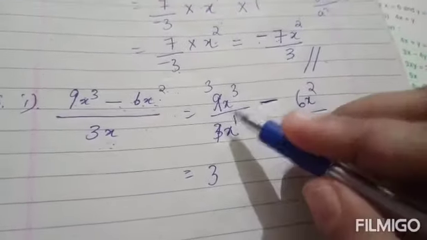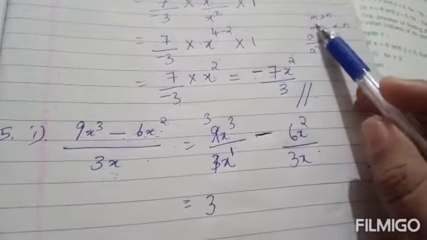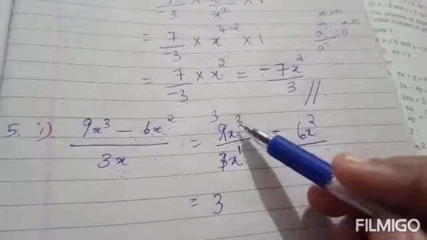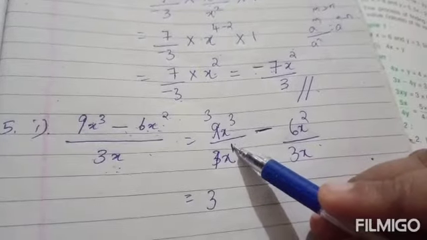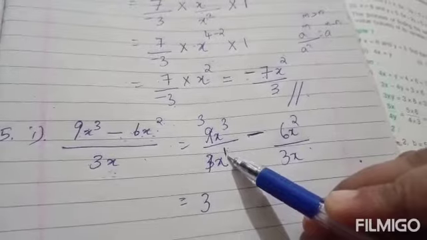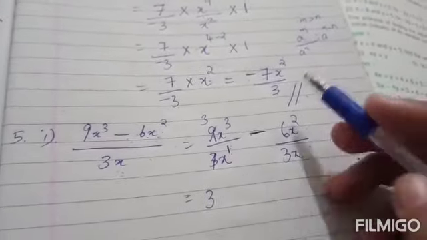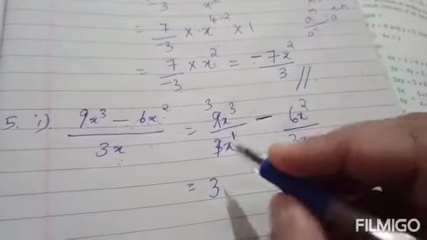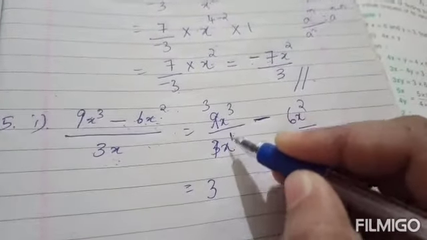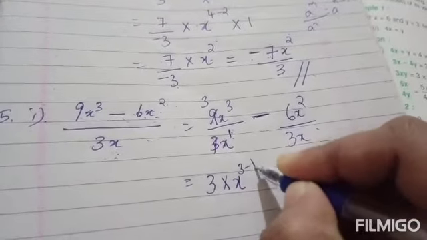So a raised to m divided by a raised to n equals a raised to m minus n if m is greater than n. So here m equals 3, n equals 1. So m is greater than n here. So you can use a raised to m by a raised to n equals a raised to m minus n. So x raised to 3 by x raised to 1, it is x raised to 3 minus 1.